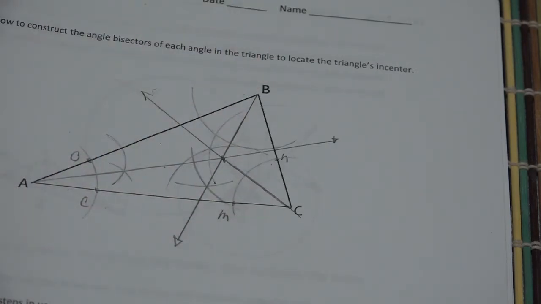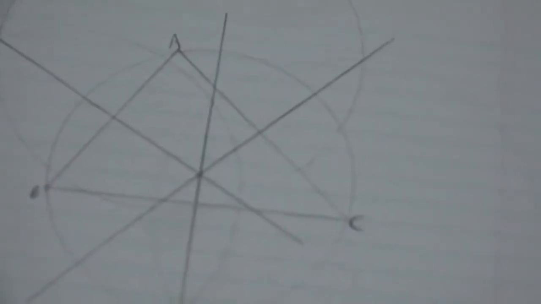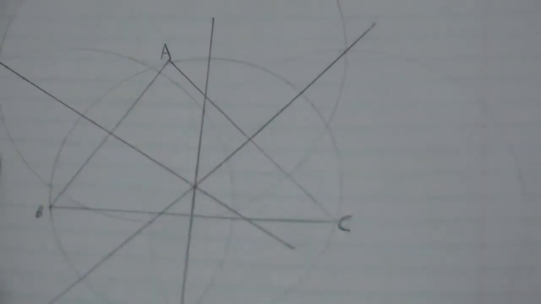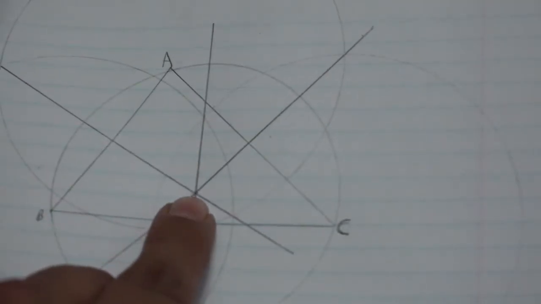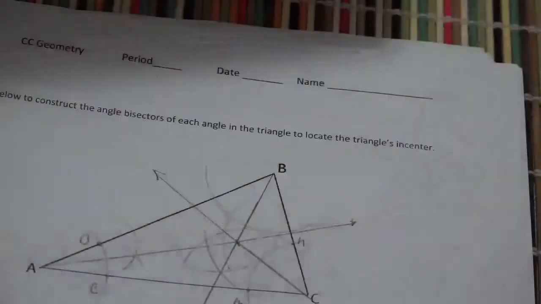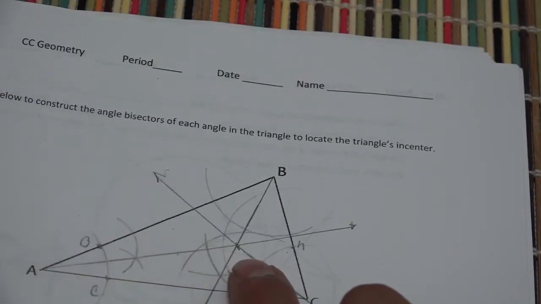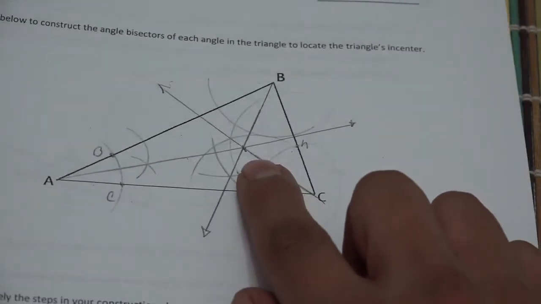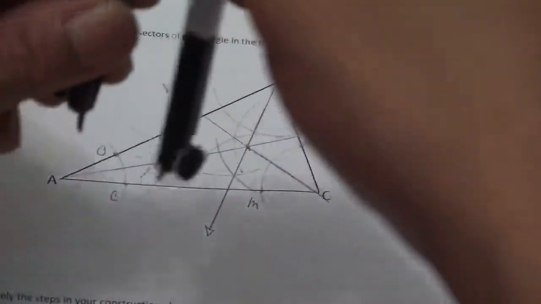In a perpendicular bisector, you were able to draw a circle around the triangle, and the intersection of the perpendicular bisectors was the center of your circle. Here, the intersection of the angle bisectors is the center of your circle, but not the circle around the triangle.